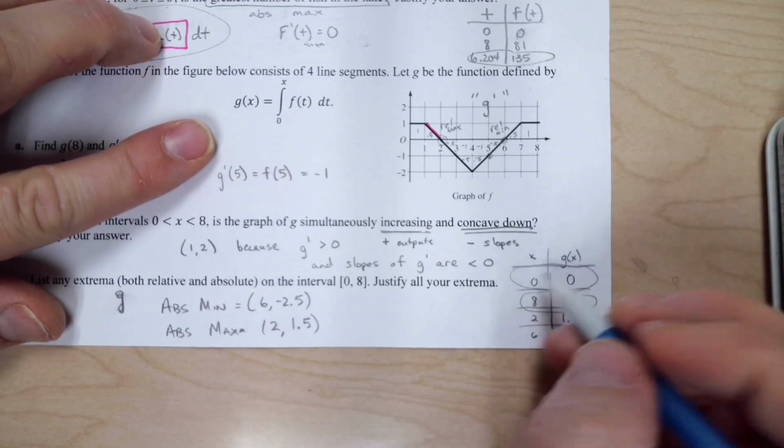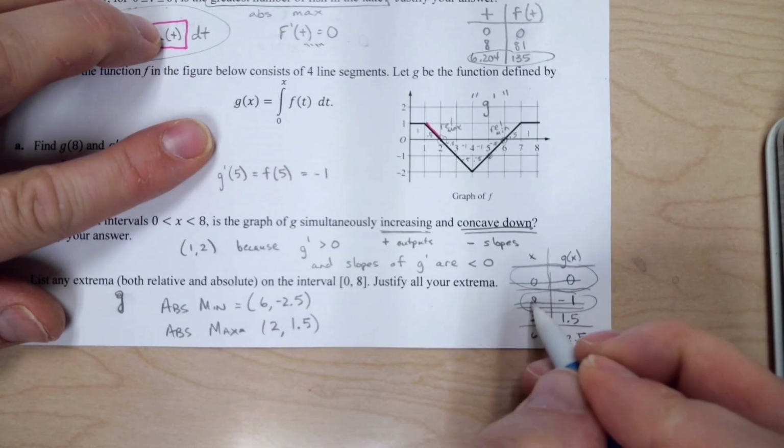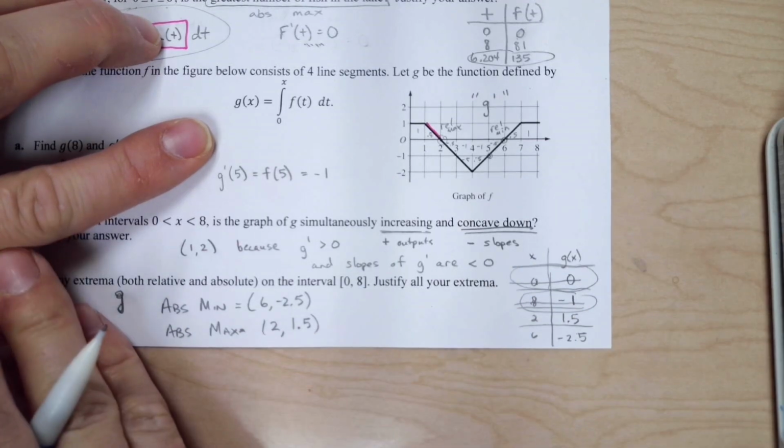Again, one more time, the reason why these end up not being relative is because you don't have any values to the right of 8. You don't have any values to the left of 0.